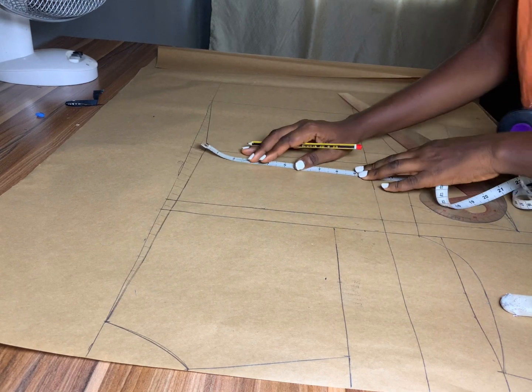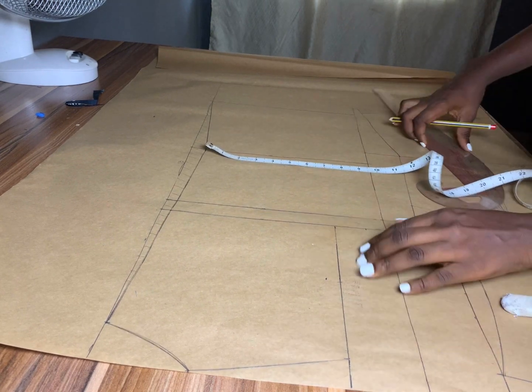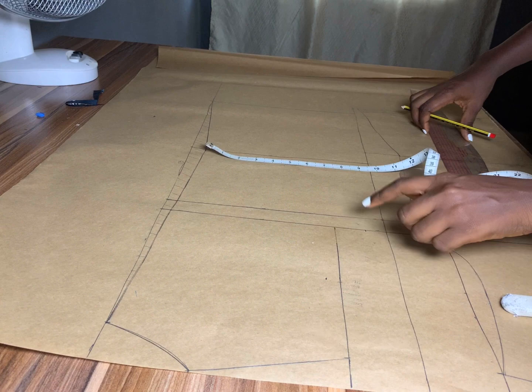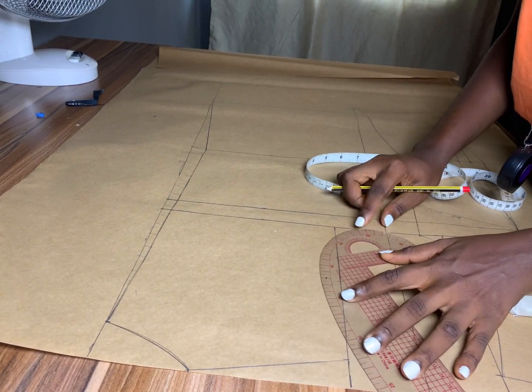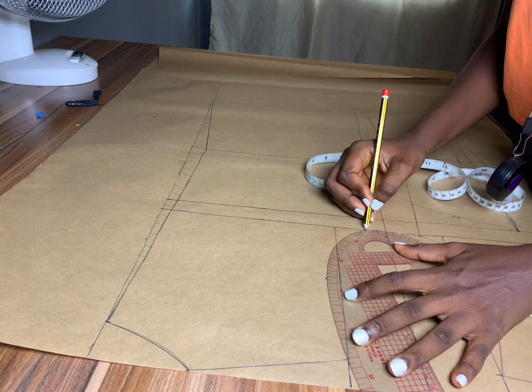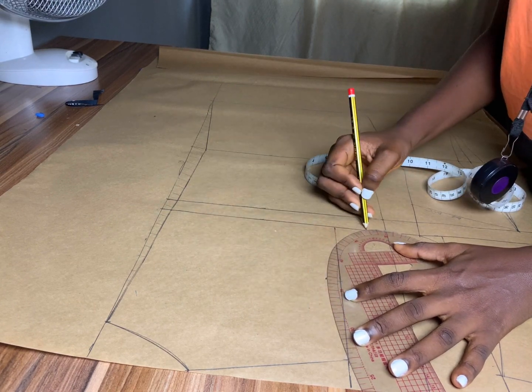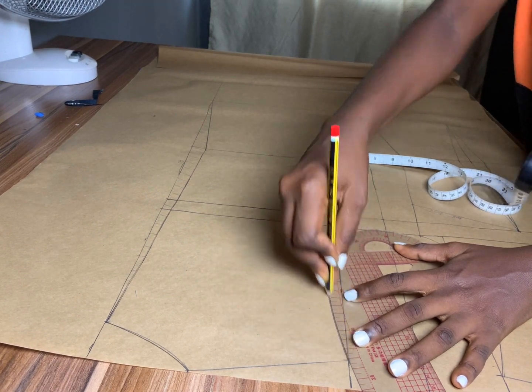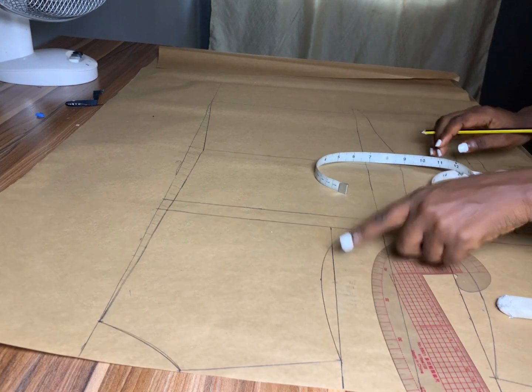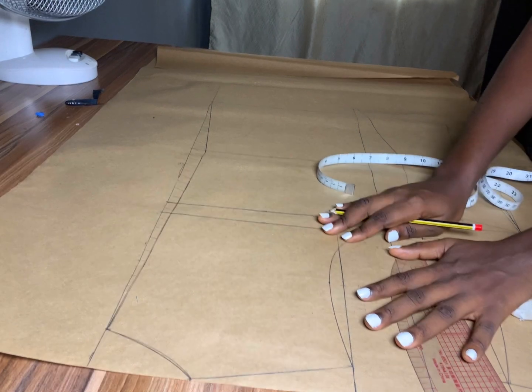So from this our new waist, let's connect our armhole like we did for the front. So we are connecting the 3 points, our bust line, the mid armhole, and our shoulder tip. So go ahead and connect it to have a perfect armhole like this.